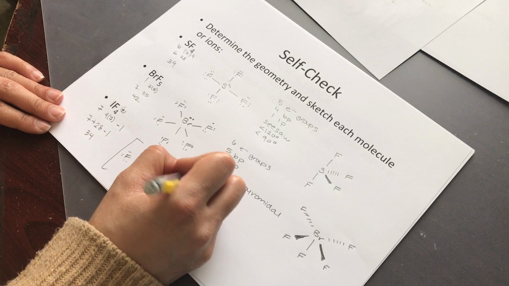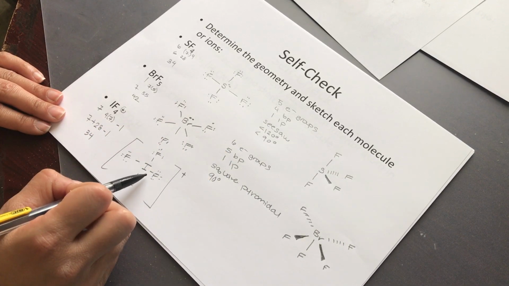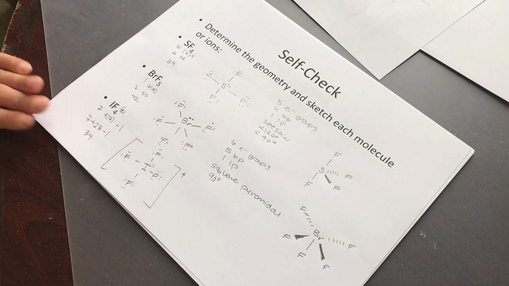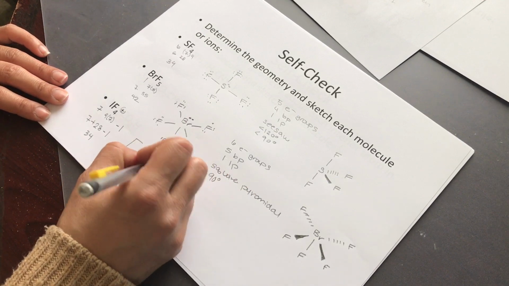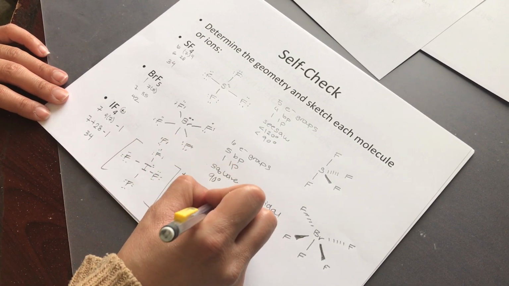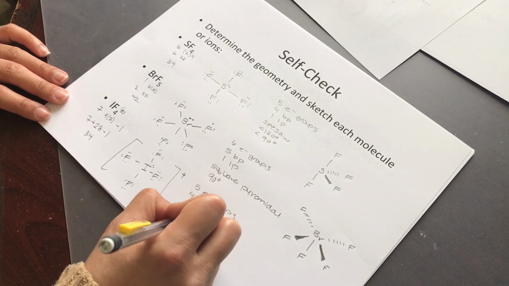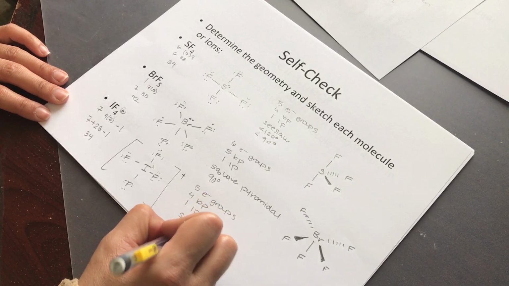Now, I have to put this in brackets with a plus. 8 times 4, 32, so I put my extra electron on iodine, again for the same reason, because iodine can expand an octet. 1, 2, 3, 4, 5 electron groups. 4 bonding pairs, 1 lone pair. I have seesaw with a bond angle of less than 120 and 90.